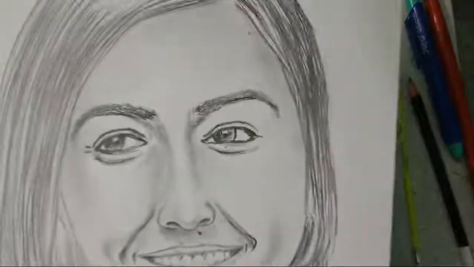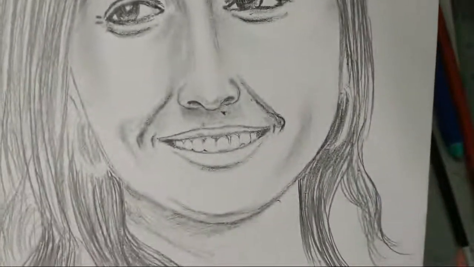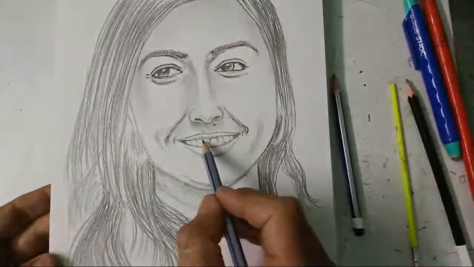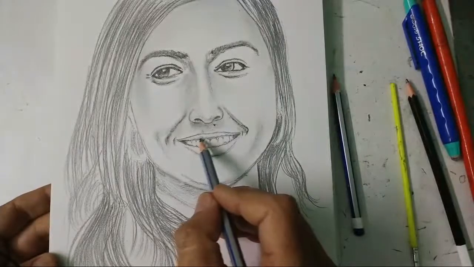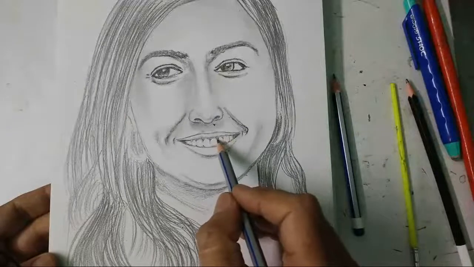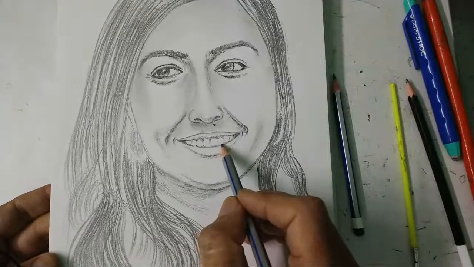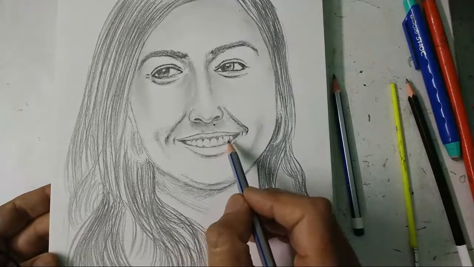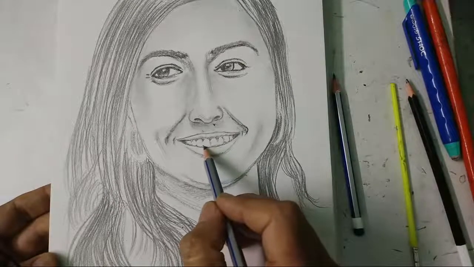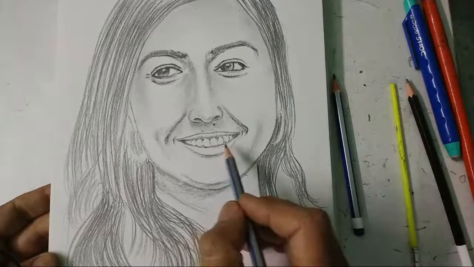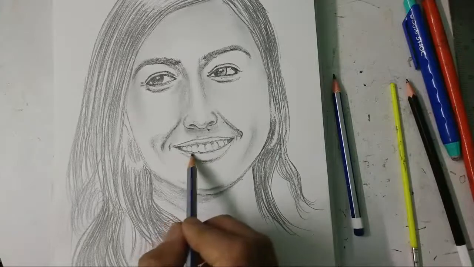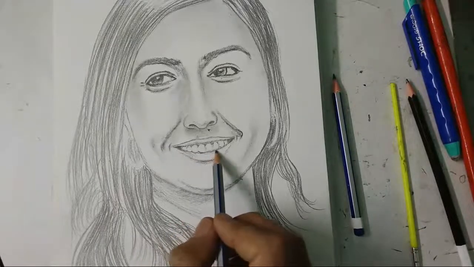And here is the teeth. You can see I have not made the full teeth, only the gums are made. They are giving shape to the teeth. The full lining of the teeth will not be done, only the lower part of the teeth. I will show you again in close up. And in the lips also there will be a soft shading, not too much dark.